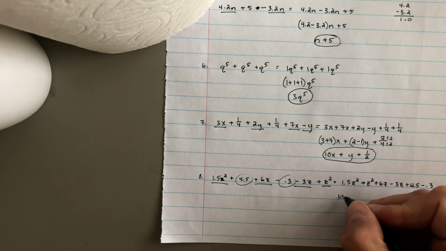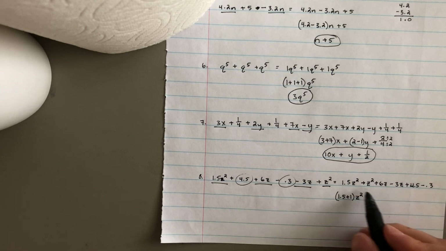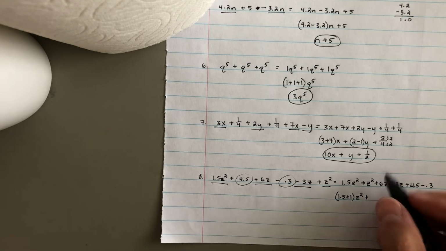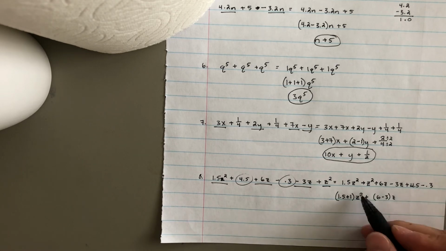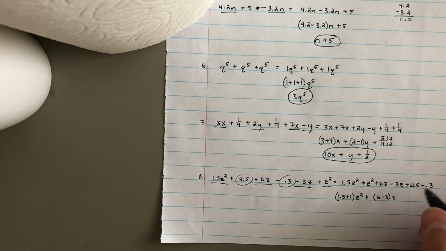This is 1.5 plus 1 z squared using distributive property. Using distributive property here, I'm going to take out the 6 minus 3z. What I'm doing is I'm taking out the variable and putting the coefficients in the parentheses. And then I'm just subtracting this. 4.5 minus 3/10 would be 4 2/10.